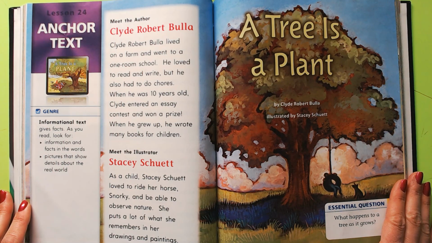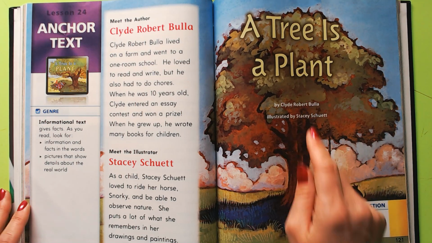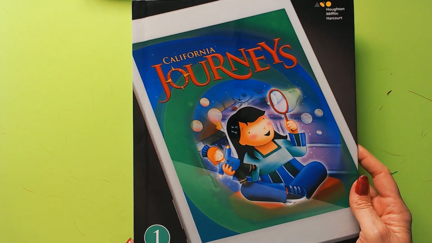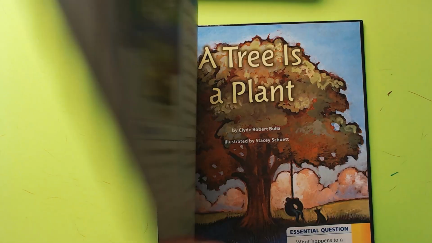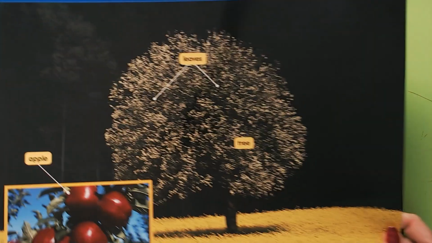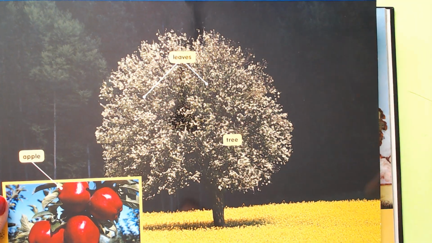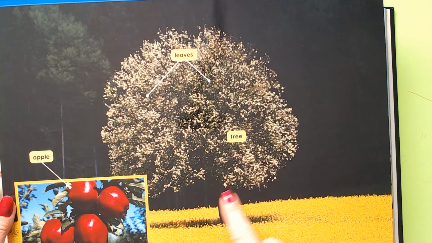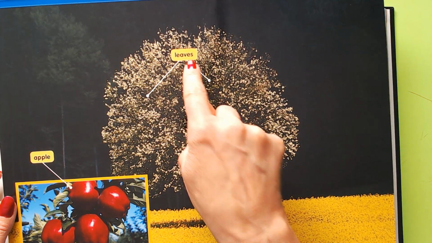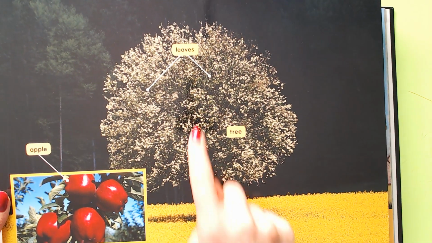Hi, boys and girls. We're going to read A Tree is a Plant. And this is our anchor text for Lesson 24 in our Unit 5 California Journeys Grade 1 textbook. Before we read it, I want to show you this card right here. What is it showing us? It's showing us a tree, and it looks like it's covered with leaves. That says tree, leaves. And what kind of tree is this?